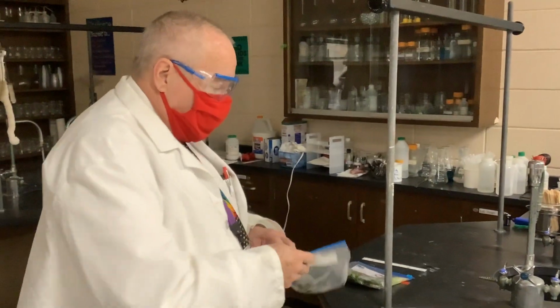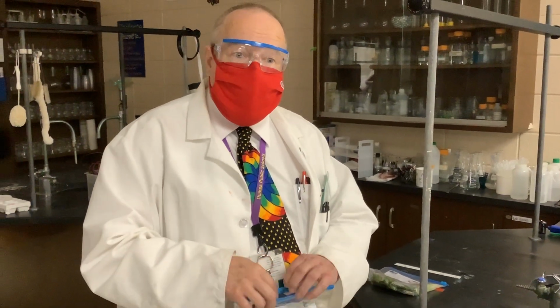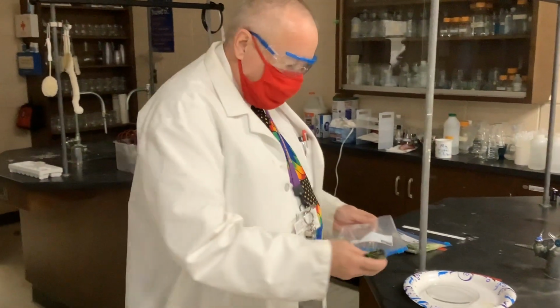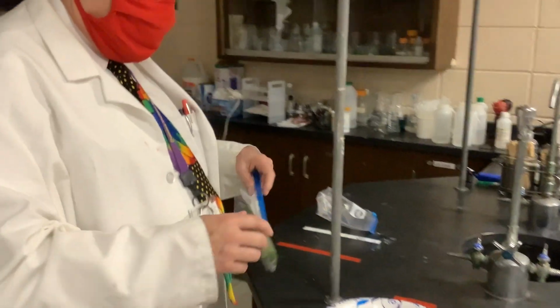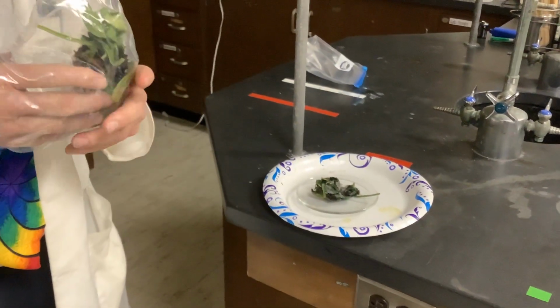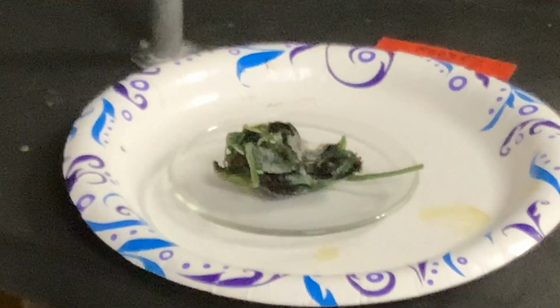Now, one of the things I want to ask, and one of the things we're going to talk about in our discussion, is what happens when ice forms inside a living organism. Well, I have two samples of lettuce. This one I put in the freezer, and at the end of our talk, and I'm going to keep this short, we're going to look at that lettuce, after it thaws out a little bit.